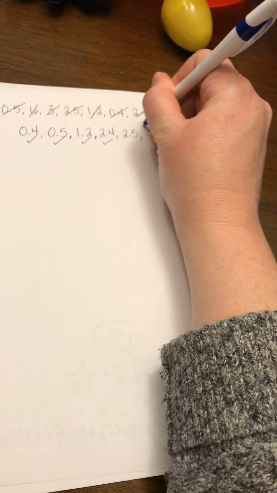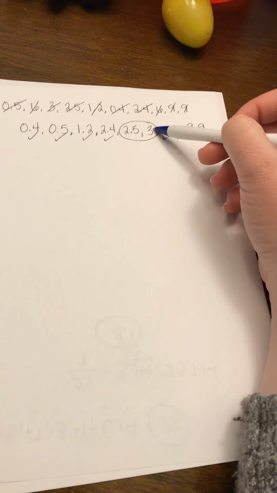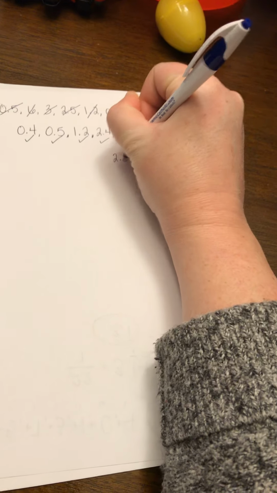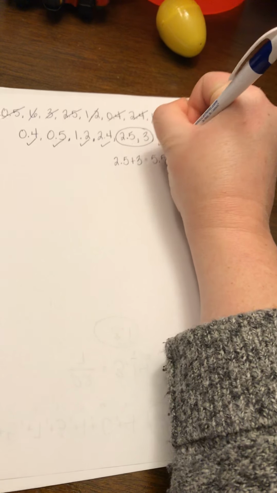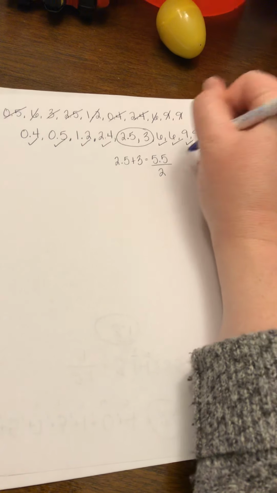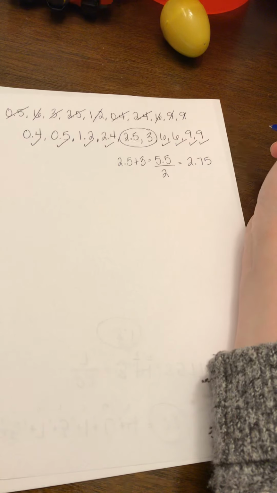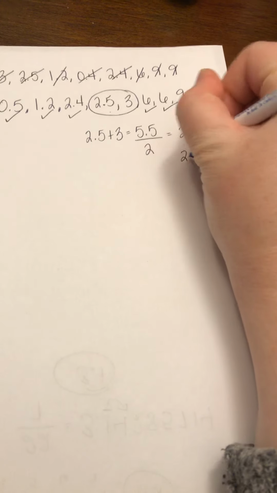So if there are 2 numbers left over, you circle them, and all you're going to do is find the average of those. So exactly what we did yesterday. So I'm going to take 2.5 plus 3, which gives me 5.5. And then I need to take the average, so I divide by 2, since there are 2 numbers. You get 2.75. And then the directions again state to round to the tens place, so that 7 becomes an 8.